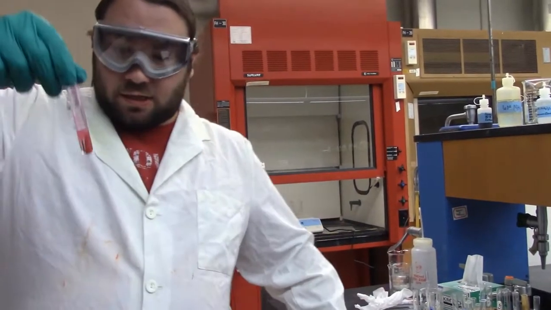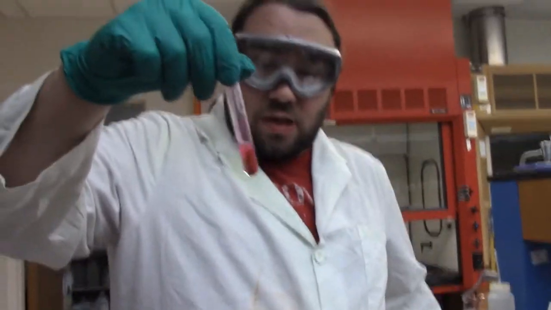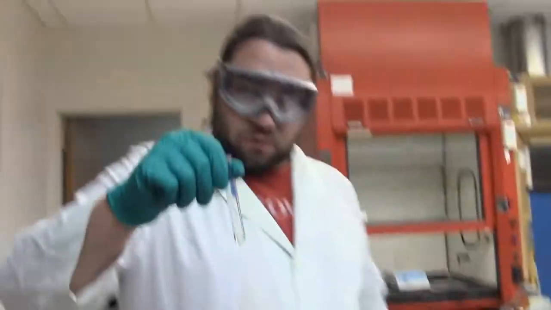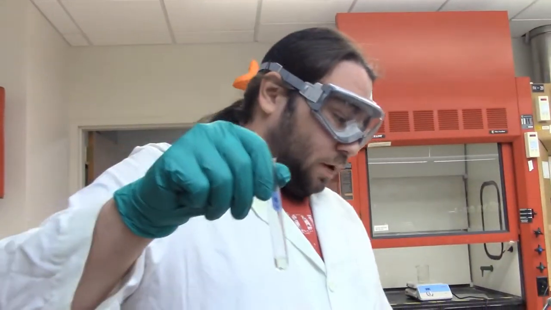Alright, so I've gone and centrifuged it, and we've got this hot pink precipitate in a colorless solution. So, you guys tell me, did we find nickel in our solution? I don't know. It's up to you to figure out. Last of our group 3s, we have our cobalt test.